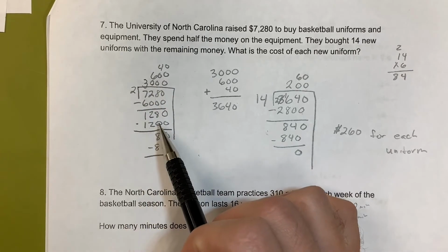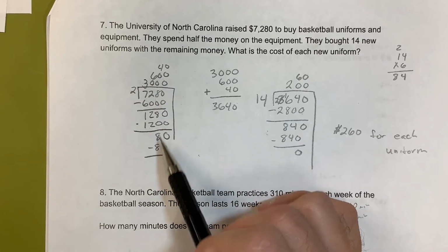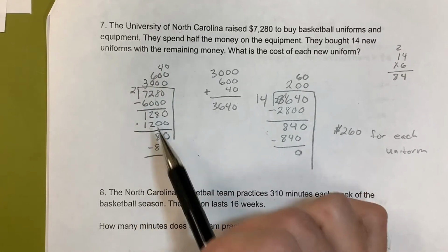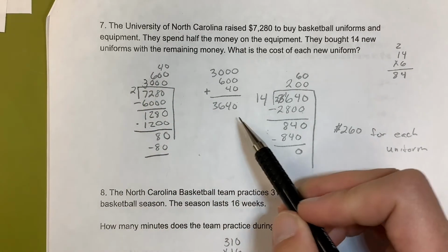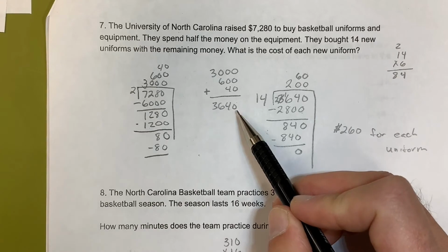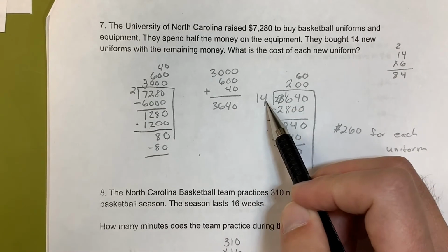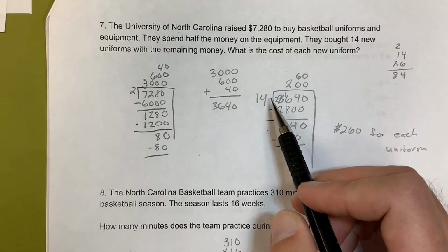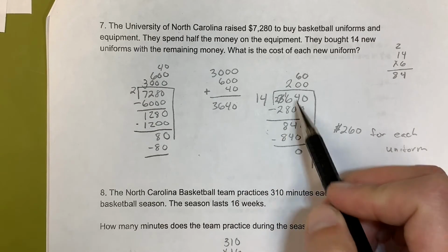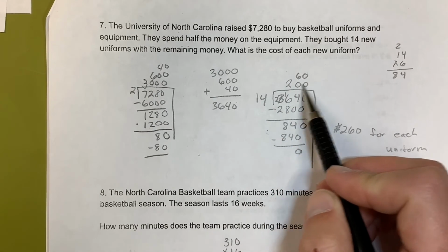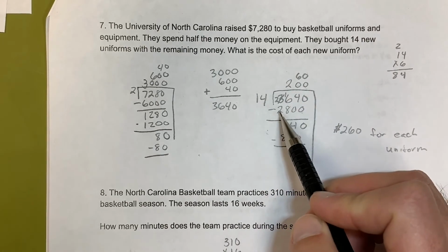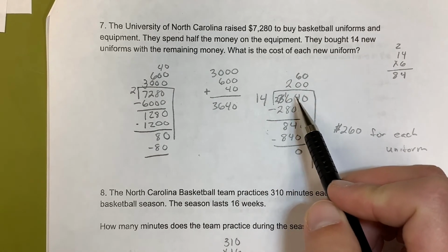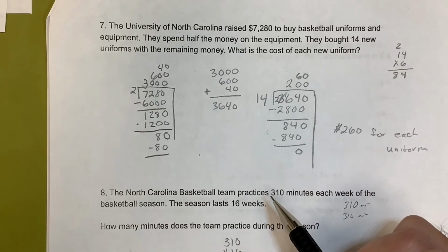So 6 times 2 is 12. That's down to 80. So 4 times 2 is 8, so I know I have $3,640 left. And then I'm going to divide that by 14. So I know 14 times 2 is 28. So I took out 200 of those. 200 times 14 was 2,800. And then I subtracted and I got 840.